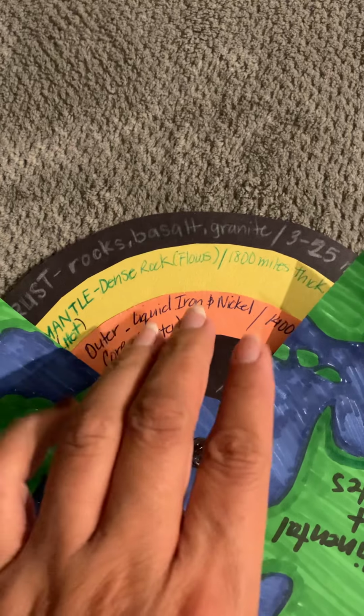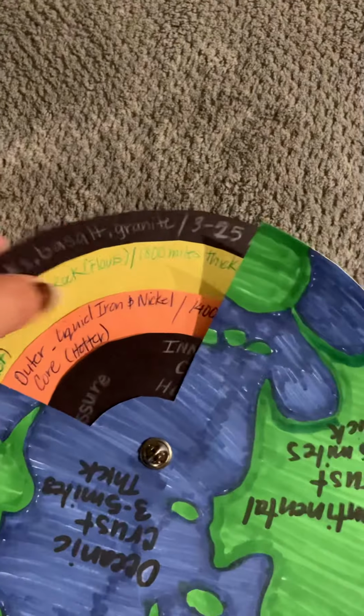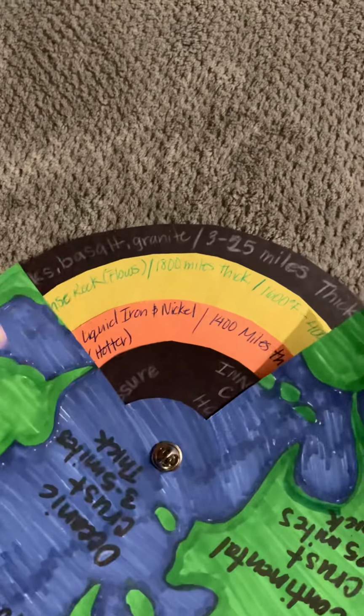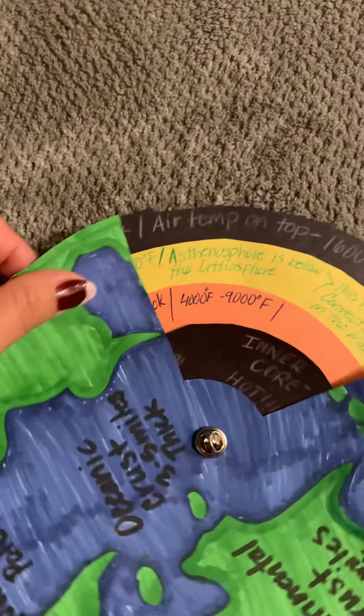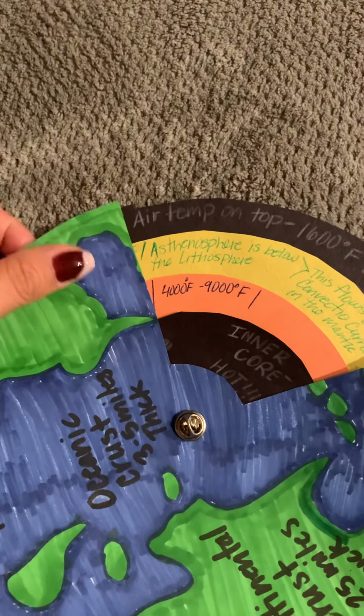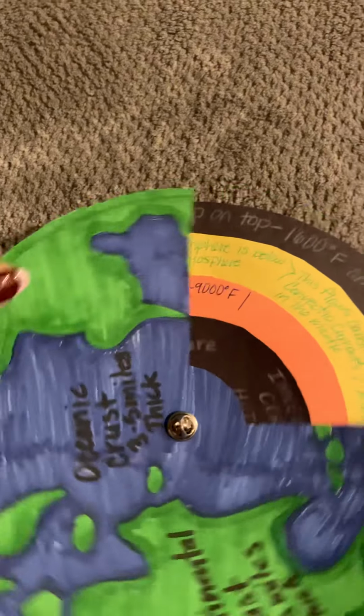The next layer is the outer core, which is hotter than the mantle, and it is made up of liquid iron and nickel. It is so hot that the metal melts in its liquid form. This one is 1,400 miles thick, and the temperatures here are about 4,000 to 9,000 degrees Fahrenheit.